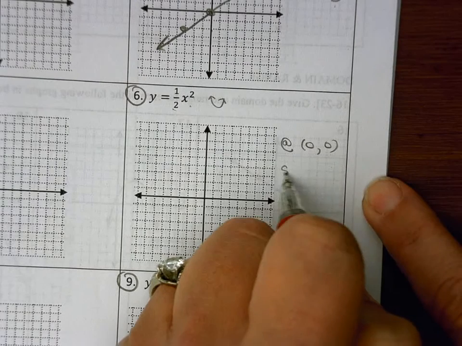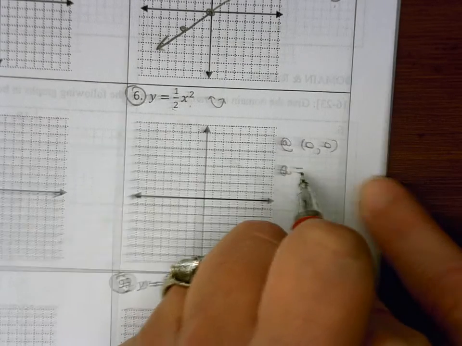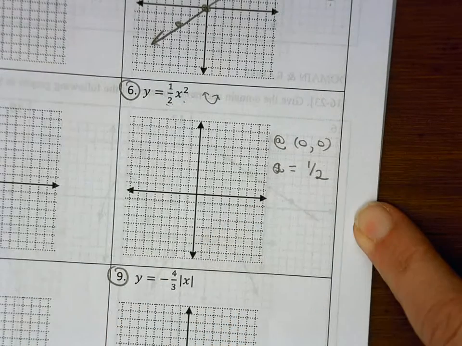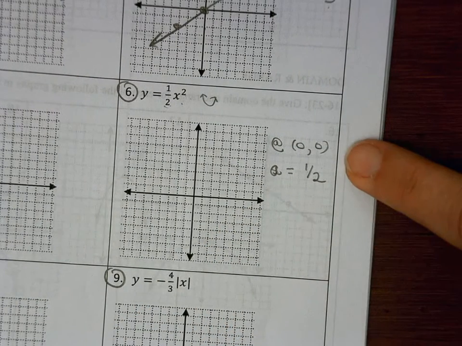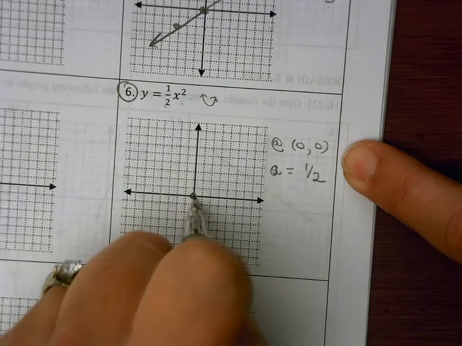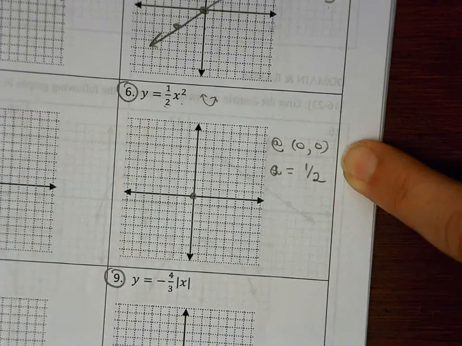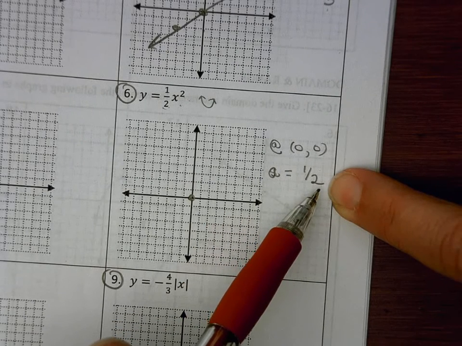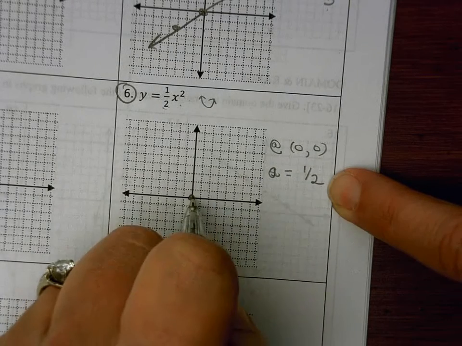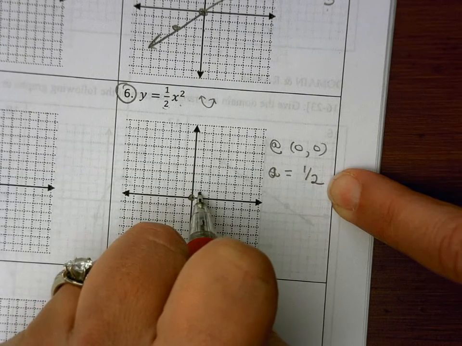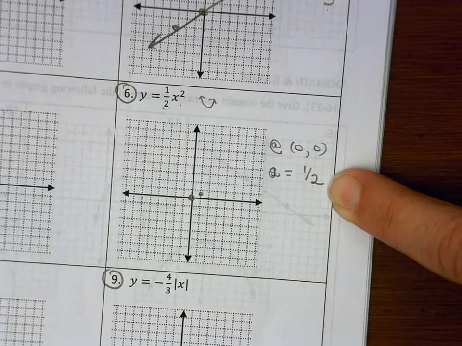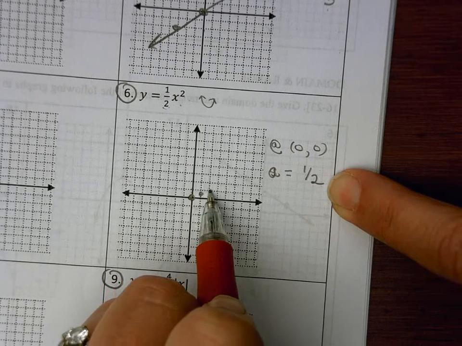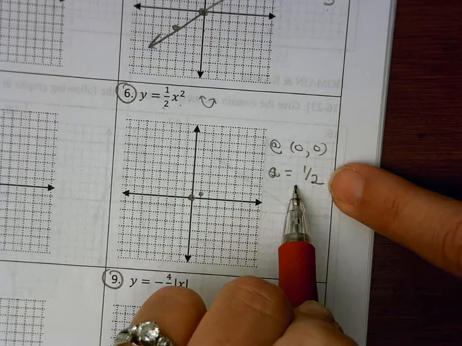And then my stretch, so not my slope, but my stretch, so I'm going to use a, is the number in front of x squared, so my stretch is 1/2. So I'm going to start with my 0, 0. And so now remember that a stretch is not the same as slope, so I can't go up 1 over 2. But what I can do is I can go up 1/2 and over 1. All right, so I can go up 1/2 and over 1. I cannot go up 1 over 2 because it's a stretch, not a slope.